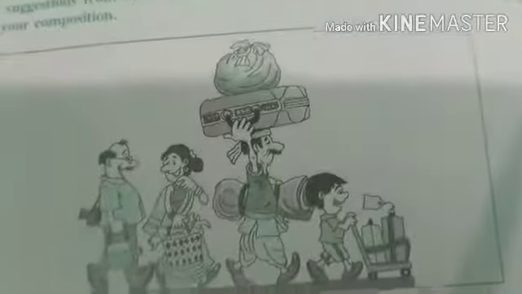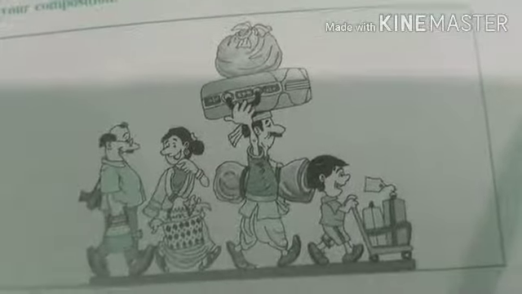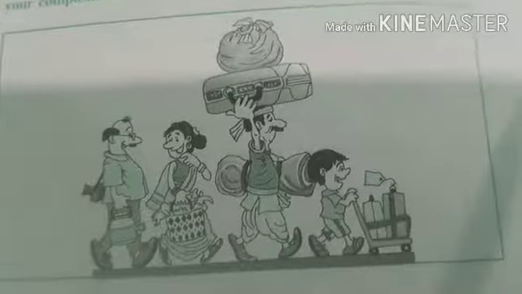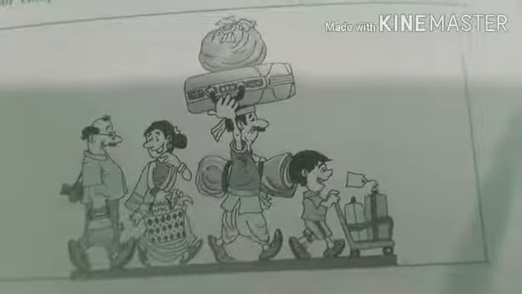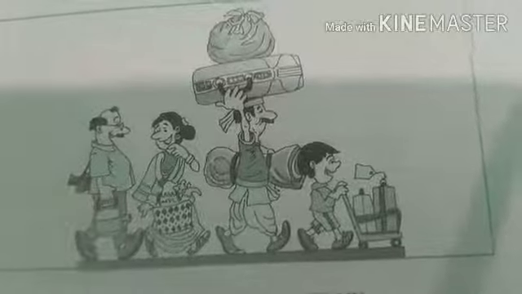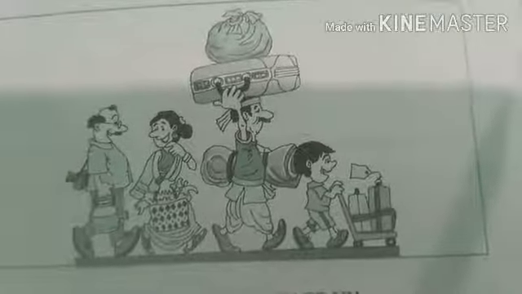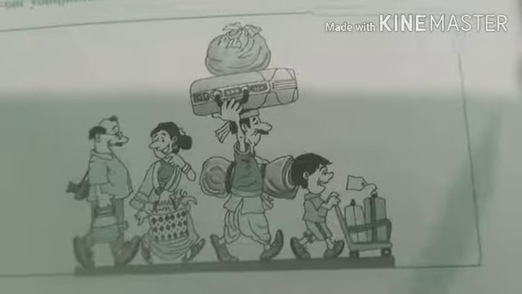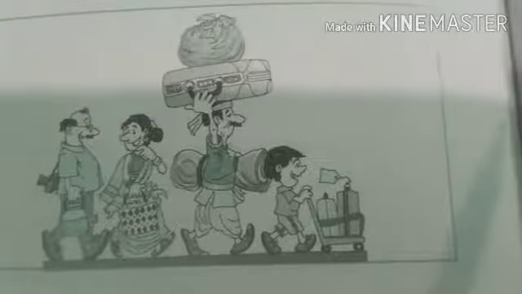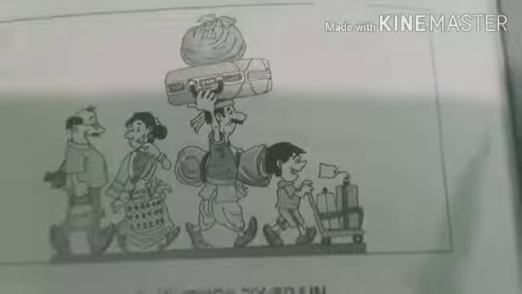You can see an image. There are 4 members here. One is a coolie, one is mother and father, and the other one is the son. See how they are holding their luggage and they are walking happily. They are talking to each other, and a few of the items are being carried by the coolie. So here you need to see this picture carefully and you need to write a paragraph out of it.